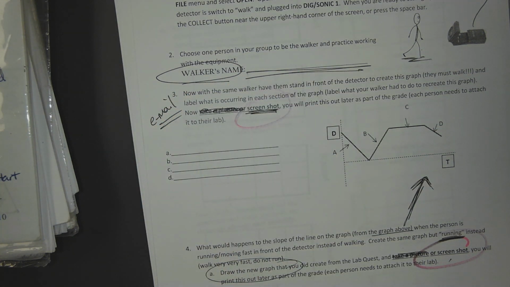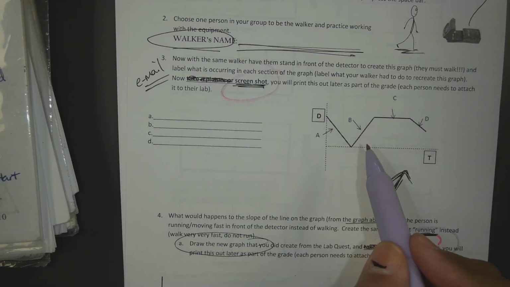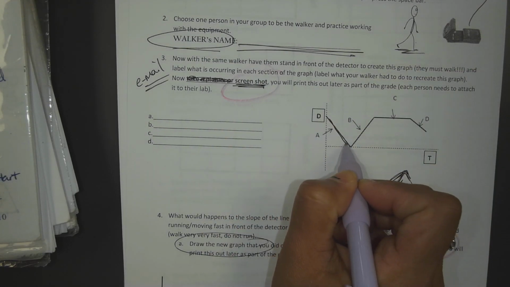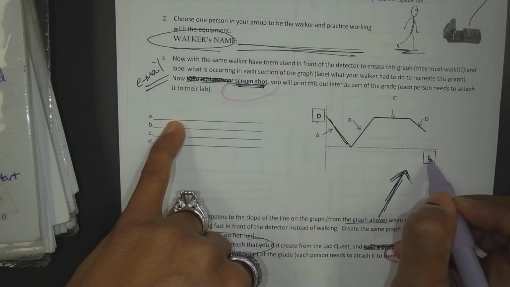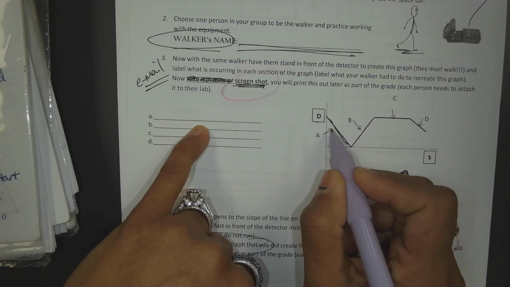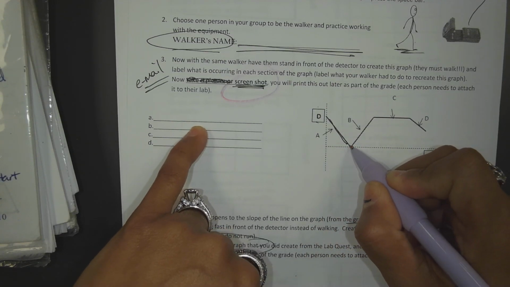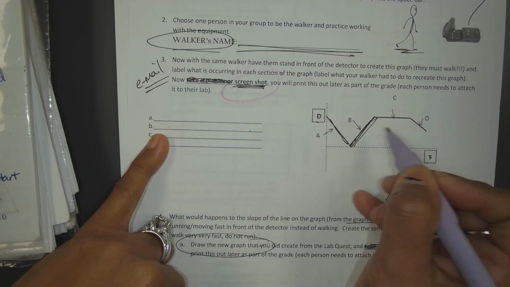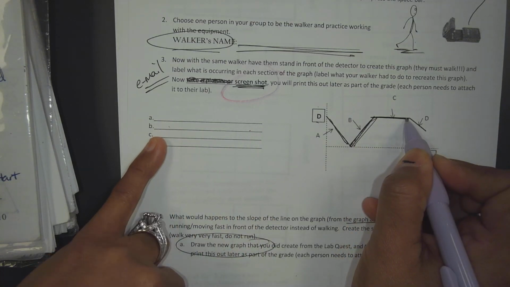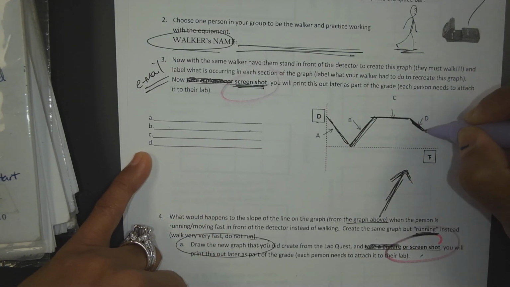Okay, the next thing, over here in this section, they're asking, hey, what's going on in line A? They want you to write down, this is a DT graph. What is going on in line A, on this DT line? What is going on in line B? Write it down. What's happening on line C? Write it down. And what's happening on line D?